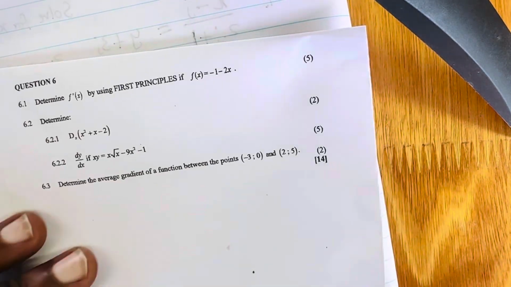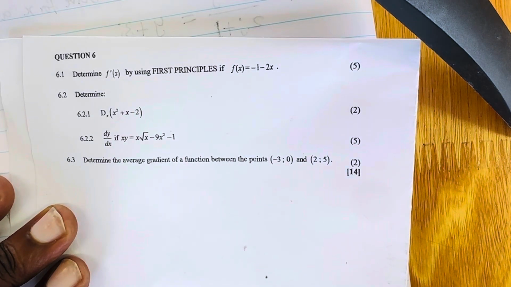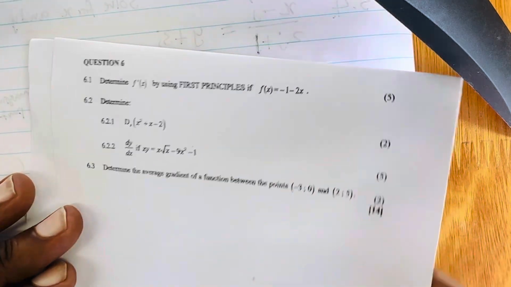Now let's get to 6.2.2, where most learners struggle, to change what? A radical sign. 6.2.2.